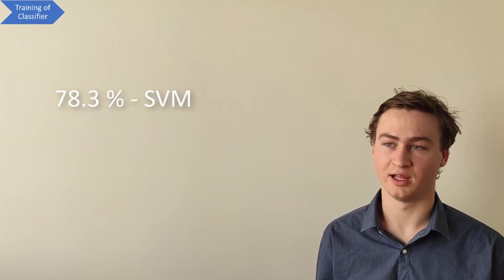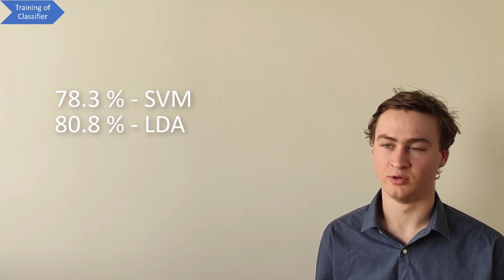For EEG, 60 trials for each imaginary movement was recorded. The 4 seconds from each trial of imaginary movement were used for creating the common spatial pattern filter. Using this data, an accuracy of 78.3% for an SVM classifier and 80.8% for an LDA classifier was found. This is better than at random, which would be at 50%.